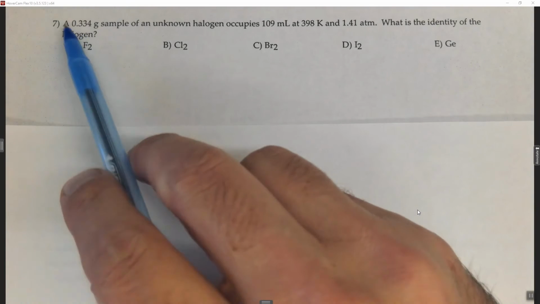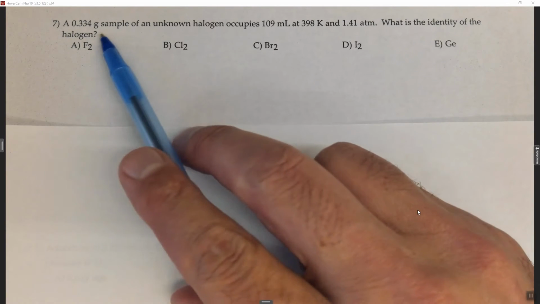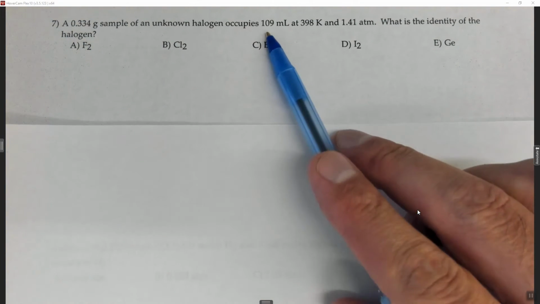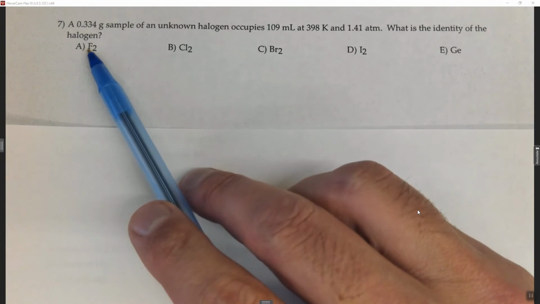All right, this is a hard problem. It says a 0.334 gram sample of an unknown halogen occupies 109 milliliters at 398 K and 1.41 atmospheres. What is the identity of the halogen? So this seems like an unsolvable problem, right? They give you numbers and then they ask you not for a number, but they ask you for what is the identity of the halogen. How are you going to figure that out?